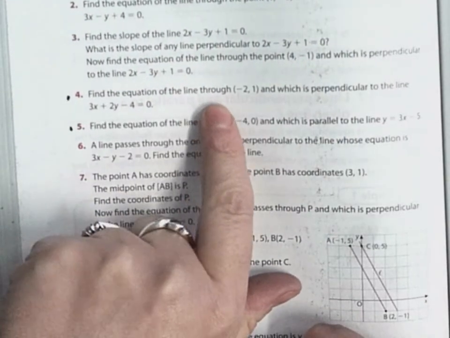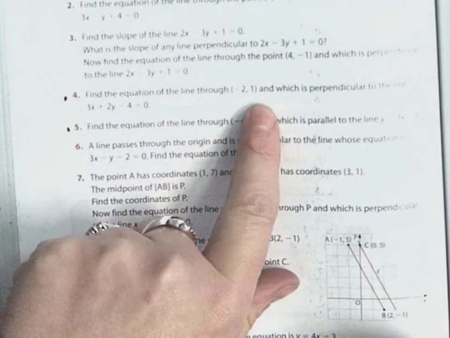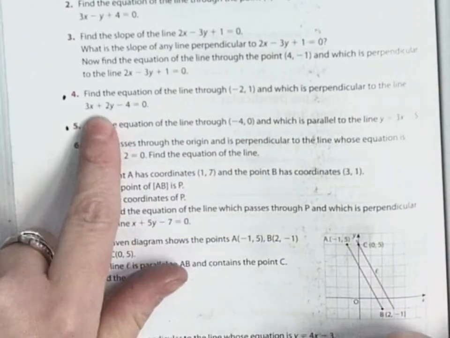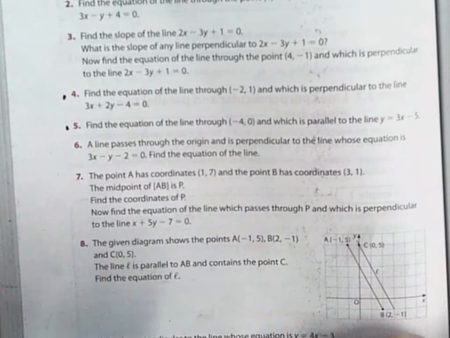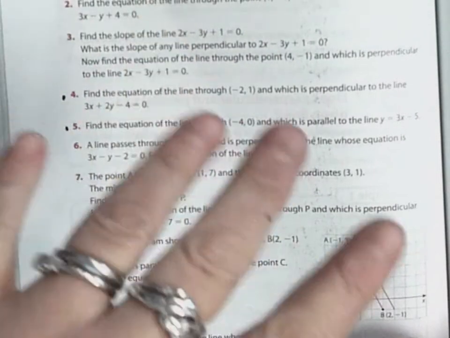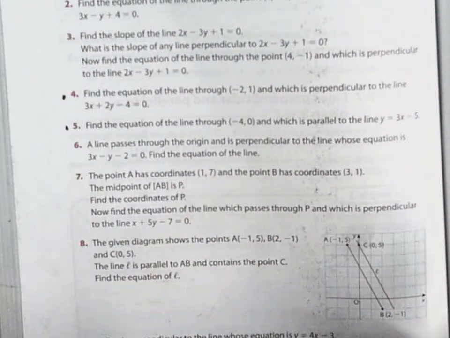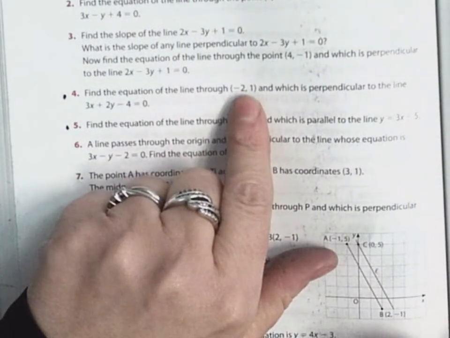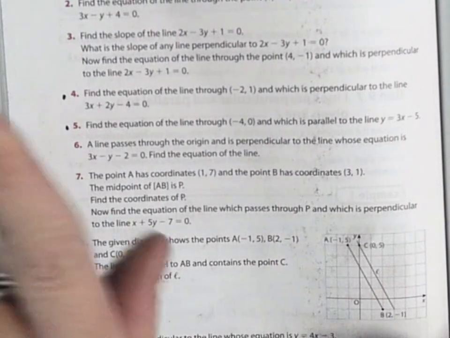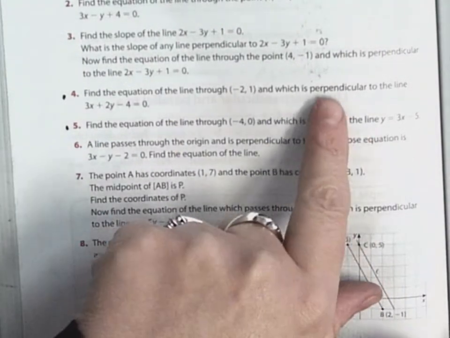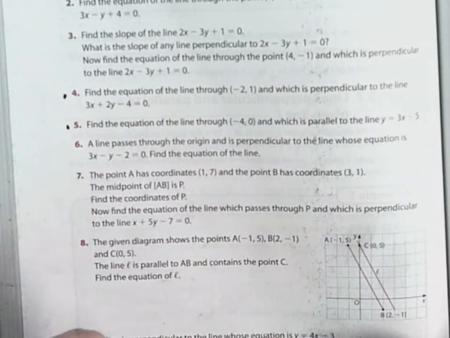Find the equation of the line through minus 2, 1. So you have x1, y1, agreed? Yeah. Right, which is perpendicular to the line, this line, 3x plus 2y minus 4 equals 0. So I don't have a slope. Is agreed? I'm missing a slope. I need to fill in y minus y1 equals m into x minus x1. I have x1, y1, but I'm missing the slope, right? So they haven't told me the slope, but they've told me a way to get the slope, right? So it's perpendicular to the line 3x plus 2y minus 4 equals 0.